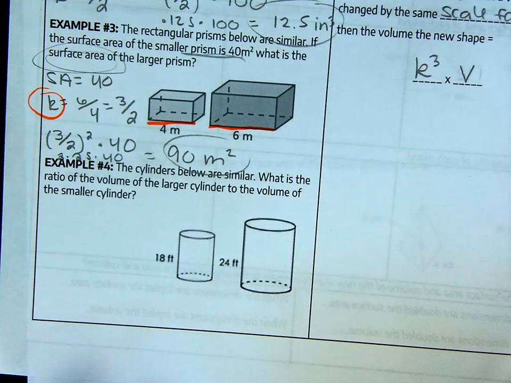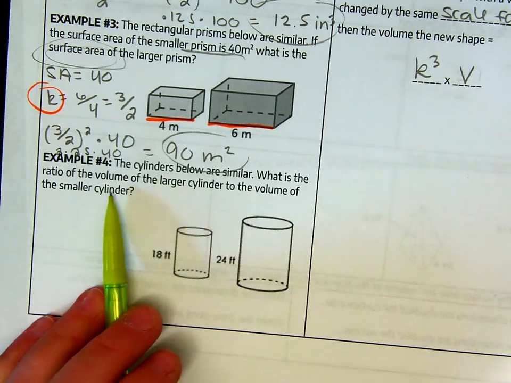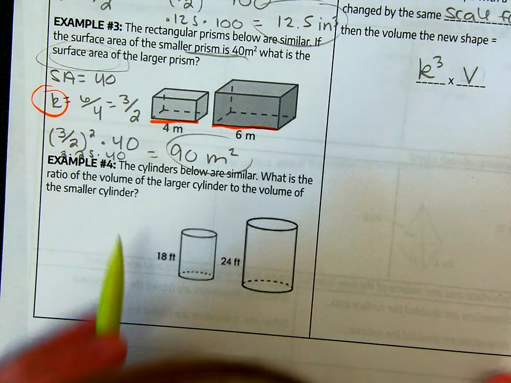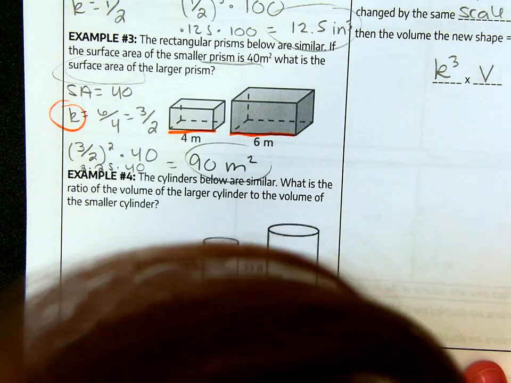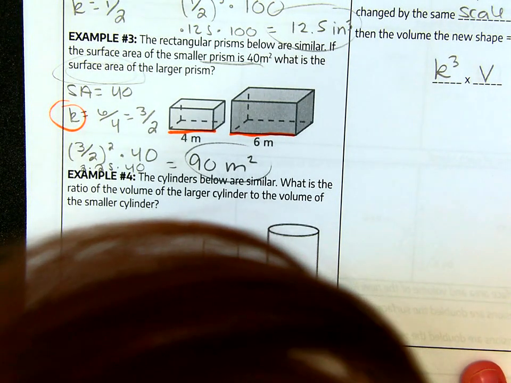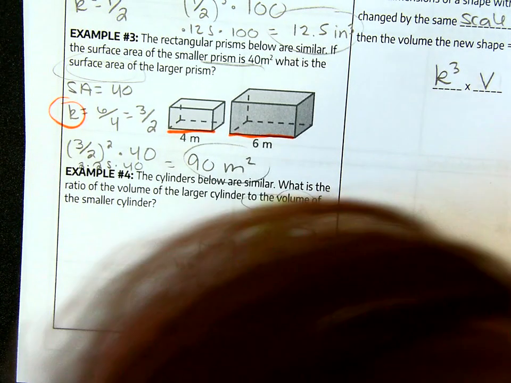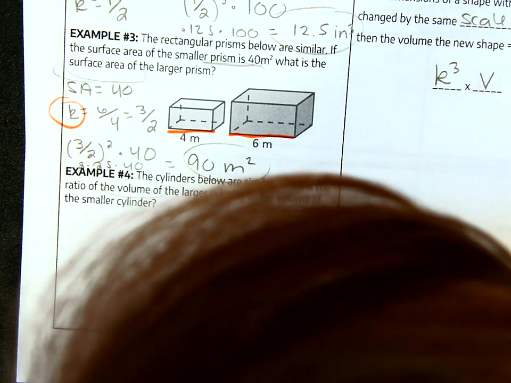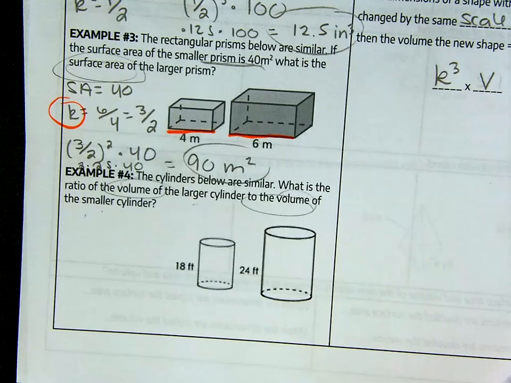Cool. Let's look at example 4. The cylinders below are similar. What is the ratio of the volume of the larger cylinder to the volume of the smaller cylinder? All right, let's figure this out. Well, let's figure out my scale factor. Let's look at what we're given here.